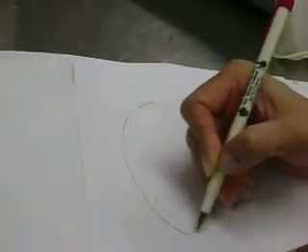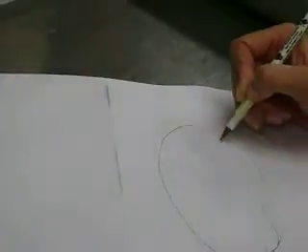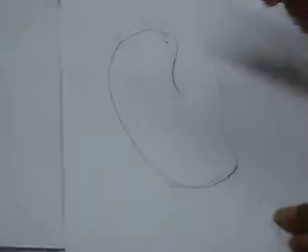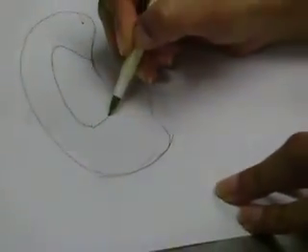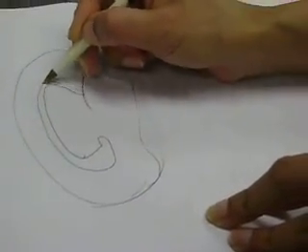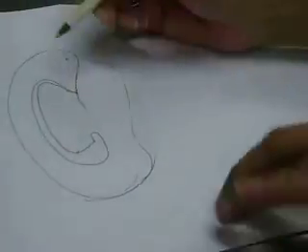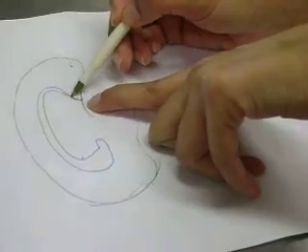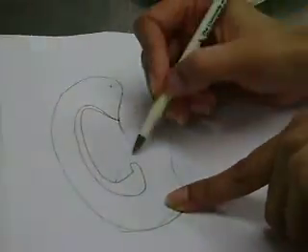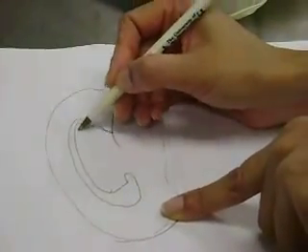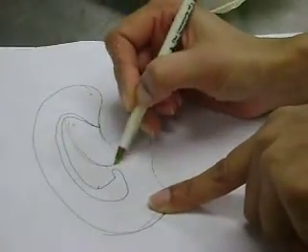Coming on to the medial surface. So what do you see on the medial surface? The corpus callosum. Right? So what are the parts? That's the rostrum. This is the genu, the body, and that's the splenium. Alright? And see the fornix there. And you have the septum pellucidum.